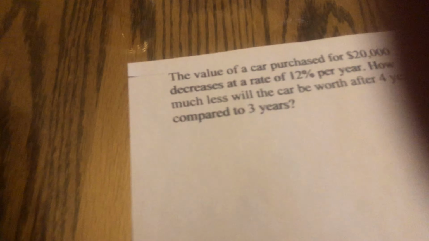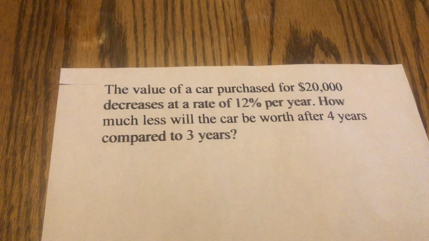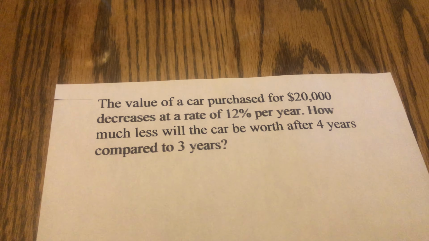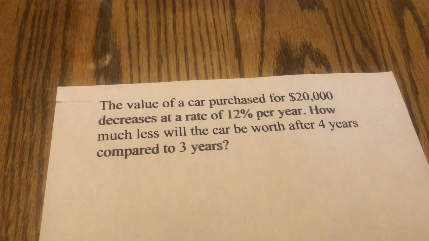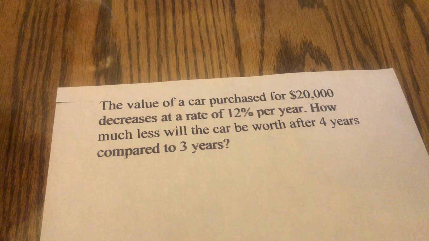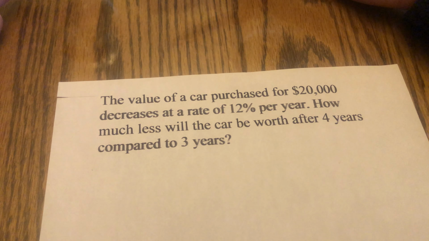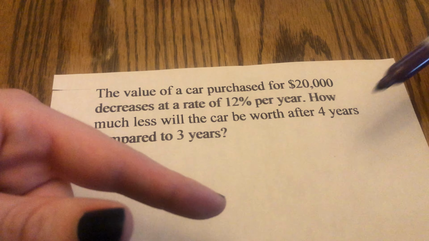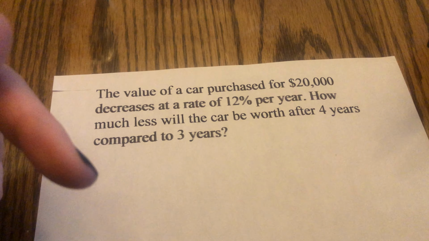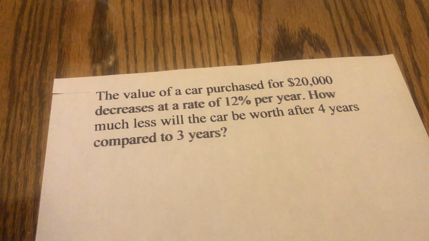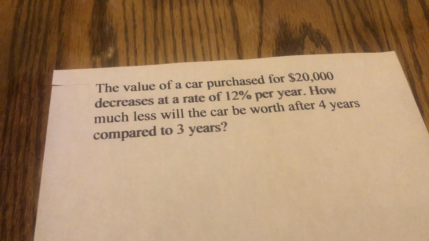Same idea, just a new problem. The value of a car purchased for $20,000 decreases at a rate of 12% per year. How much less will the car be worth after 4 years compared to 3 years? So same exact concept here. They want us to compare 4 years to 3 years. So we have to find how much it is worth at 4 years, how much it is worth at 3 years, and then we'll have to subtract the values.